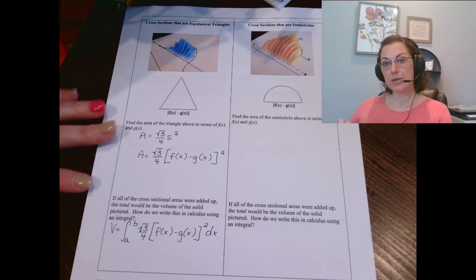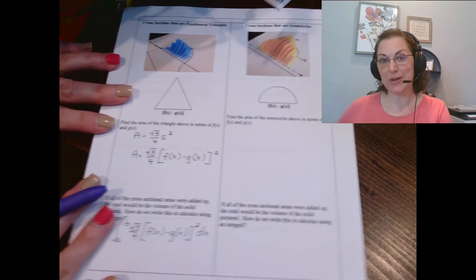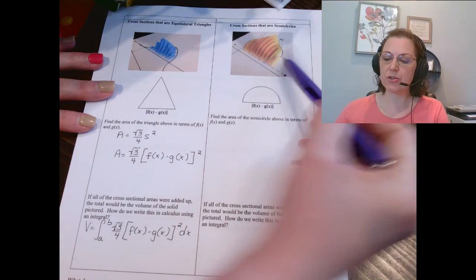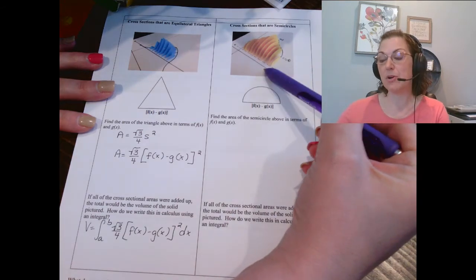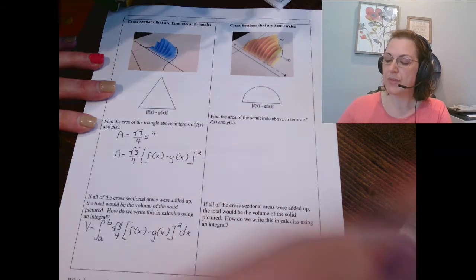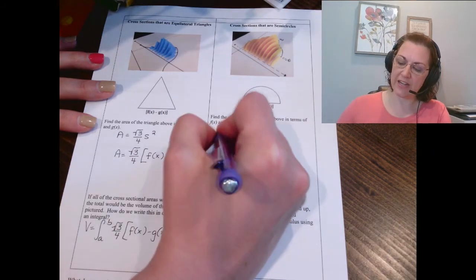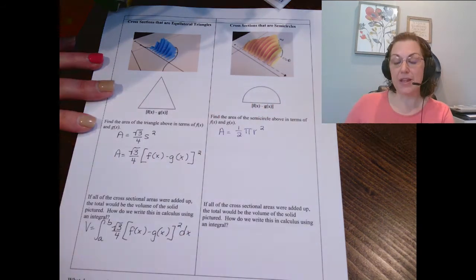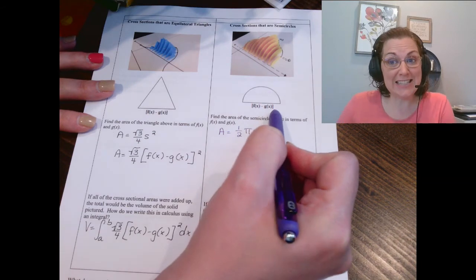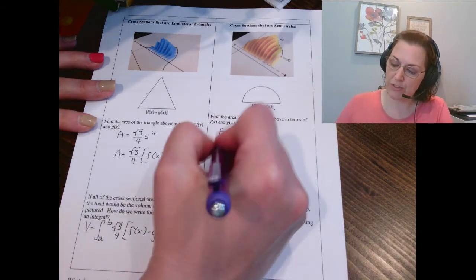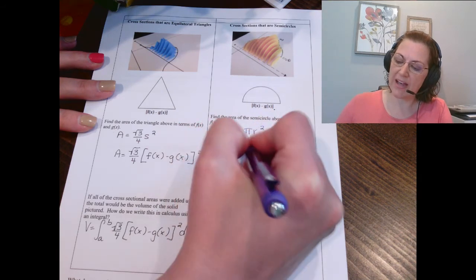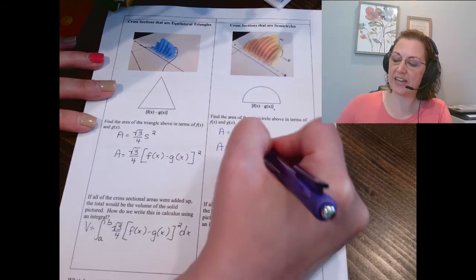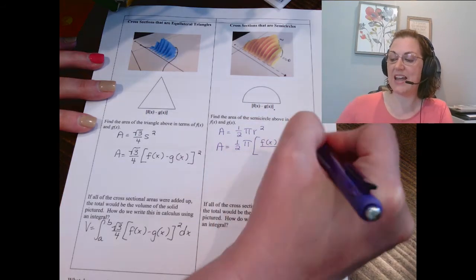Now, the semicircles and quarter circles get a little interesting. You have to be real careful as to what the radius is. Notice that the semicircles sit from top curve minus bottom curve. That's your diameter. So in order to find the area here, we know the area of a semicircle is 1/2 pi r squared. But f of x minus g of x is the diameter, so we've got to cut that in half also. So I've got 1/2 pi times f of x minus g of x, but I've got to cut it in half, and then I have to square it.